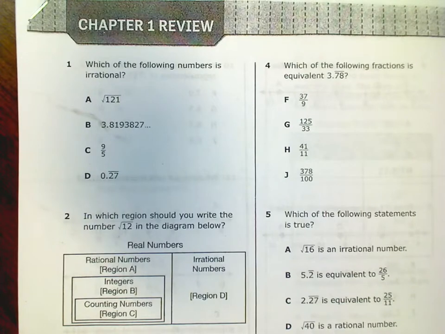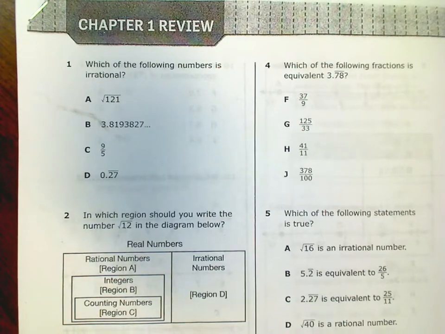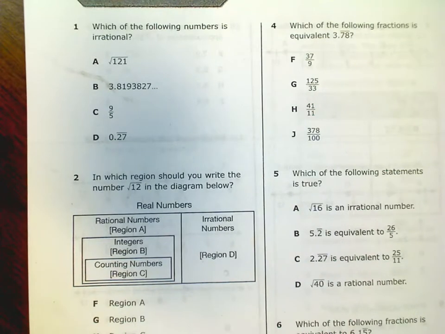Okay, Chapter 1 review, and this is actually a star review that we should know already. Okay, number 1. Which of the following numbers is irrational? Remember, irrational means it doesn't repeat, it doesn't terminate, it goes on forever and ever.